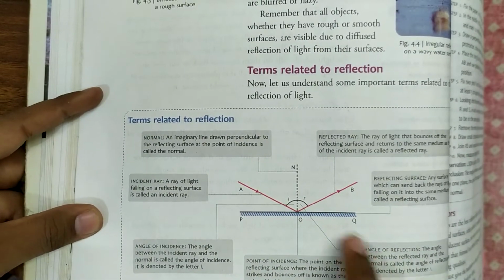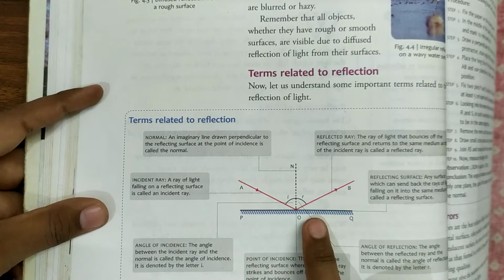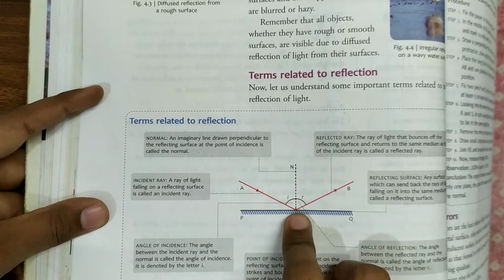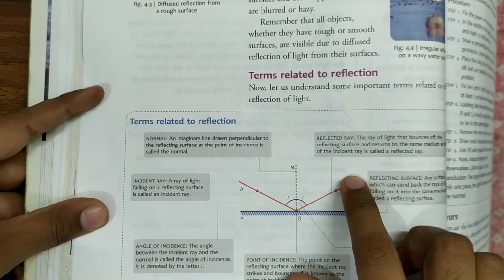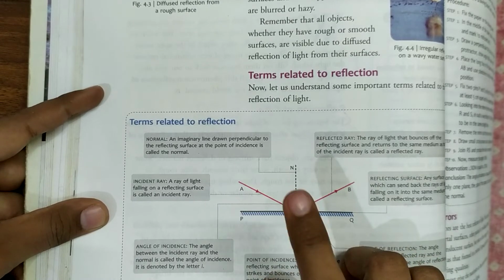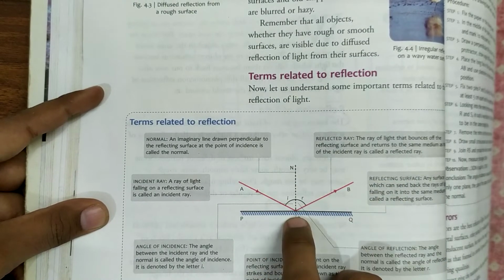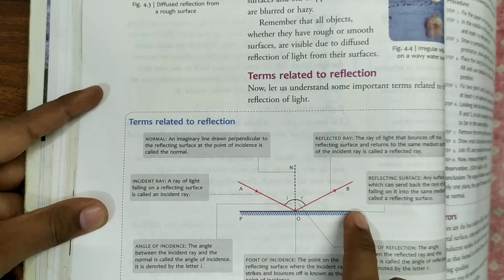Okay, children, many of you had the doubt: ma'am, does this normal make a 90-degree angle with the reflected ray and incident ray? No beta. This normal makes a 90-degree angle with the reflecting surface.